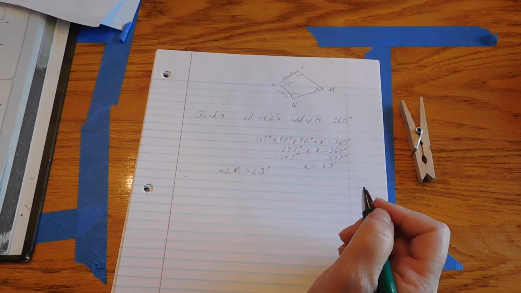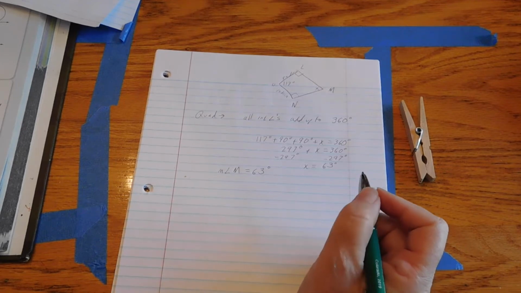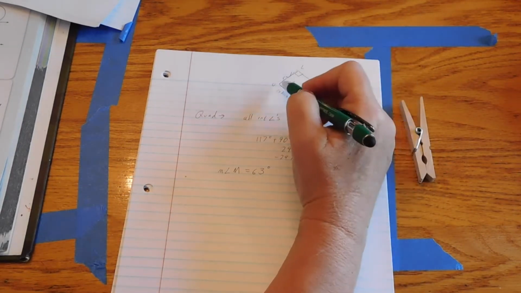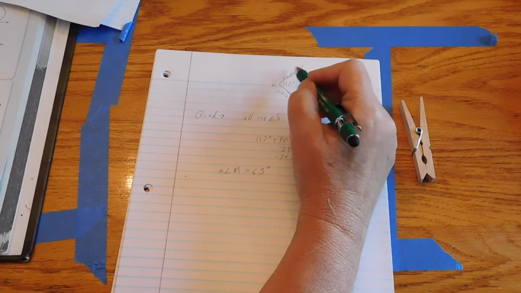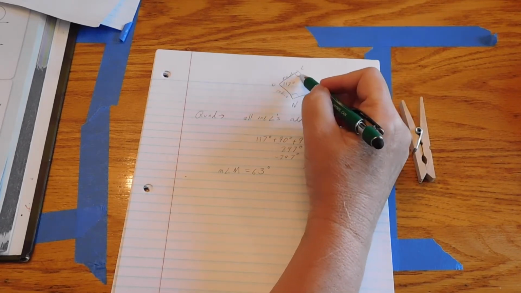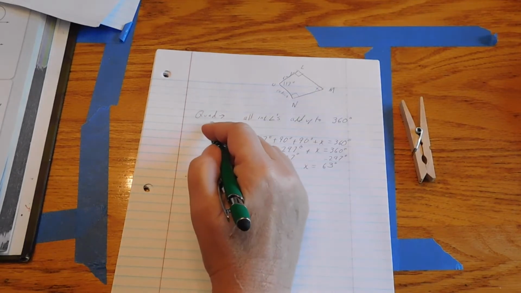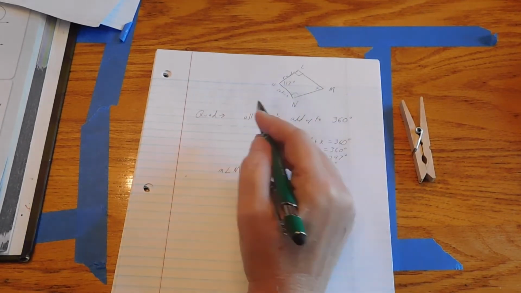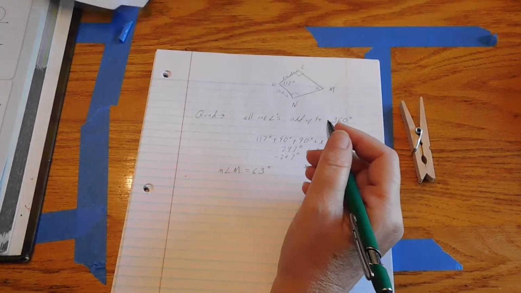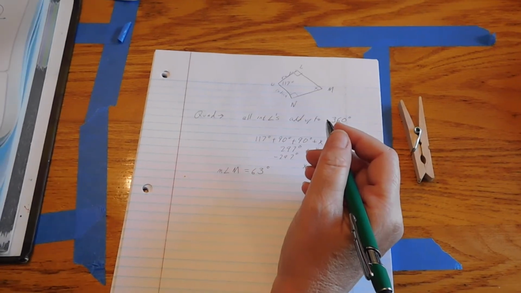Those are pretty simple. It's just a question of remembering the rule that if you know that a line is tangent, it will always be perpendicular to the radius. And remembering that the sum of the angles in a quadrilateral equals 360. So if you remember those two rules, you can solve these type problems. Moving on.